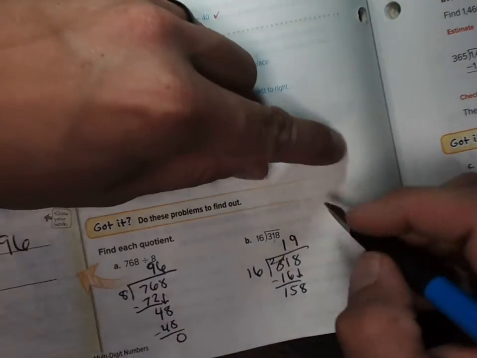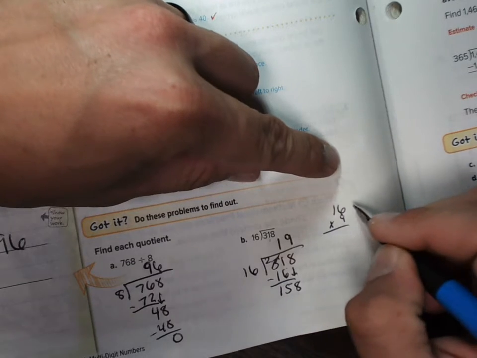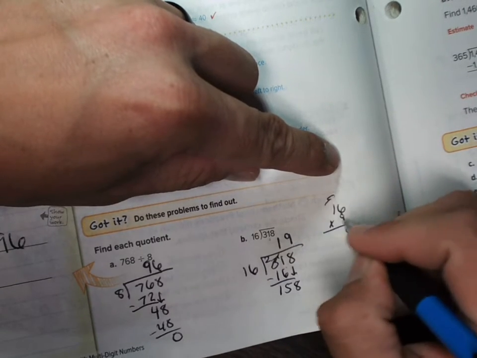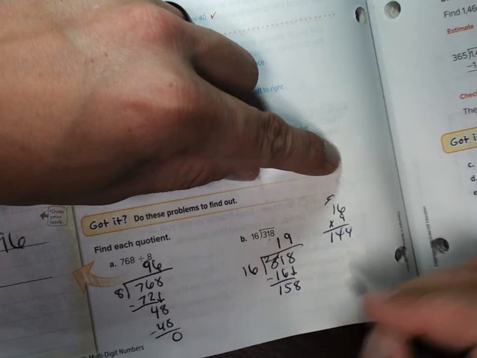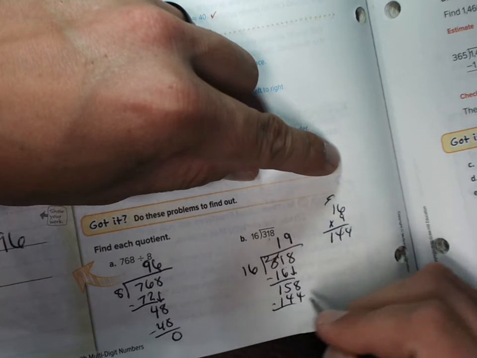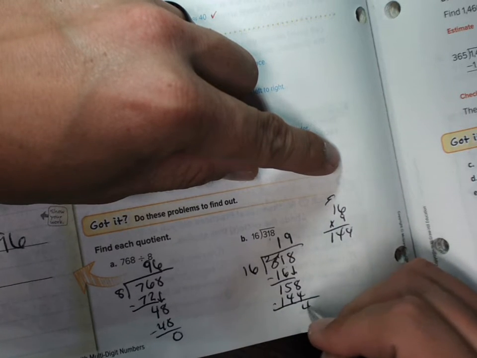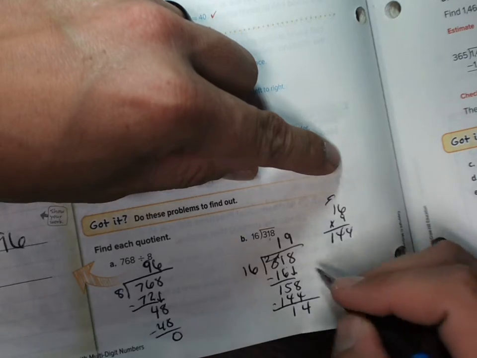And then now I do 16 times 9. Oh, that's 54 and 14. So 144. It's as close as we can get. Okay, so we subtract, we get 4, we get 1, that's it.